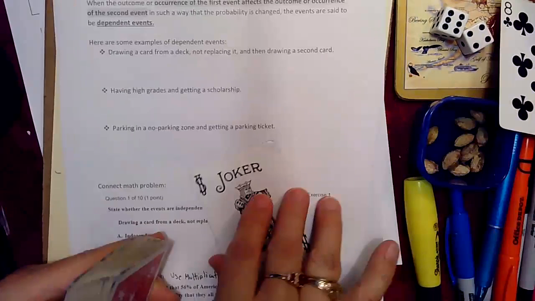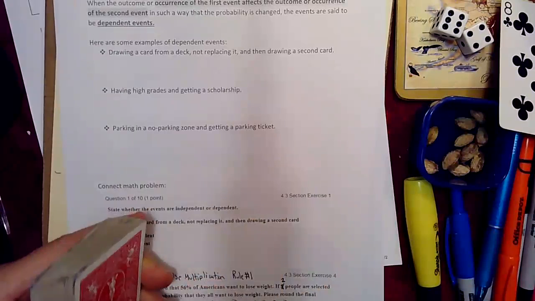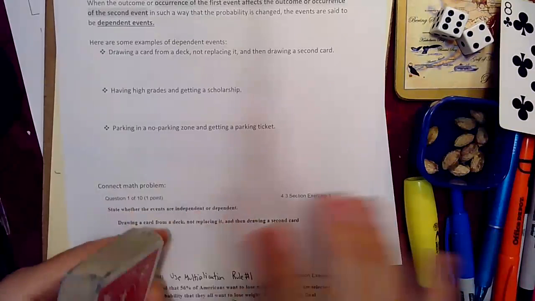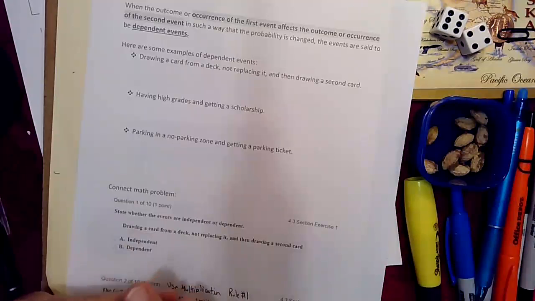Then they say having high grades in college or in high school, and then getting a scholarship.